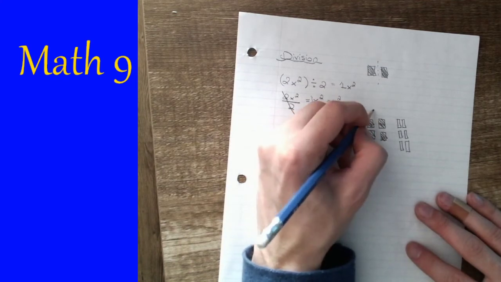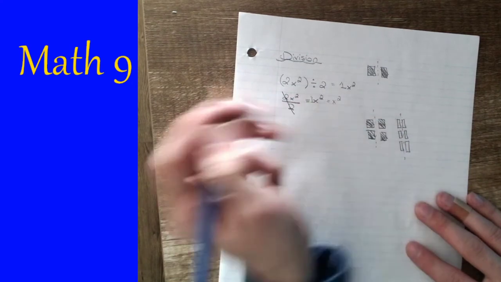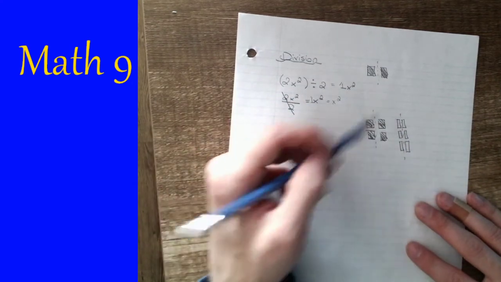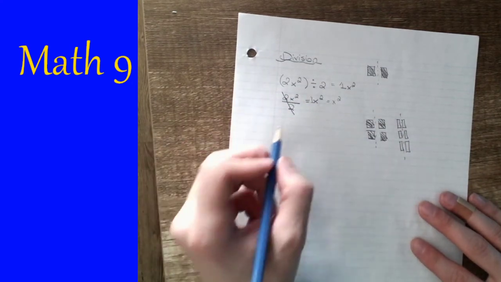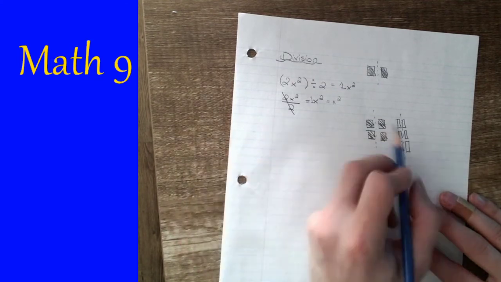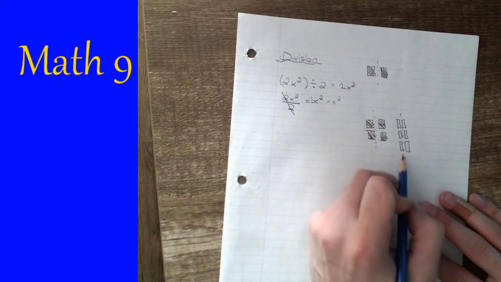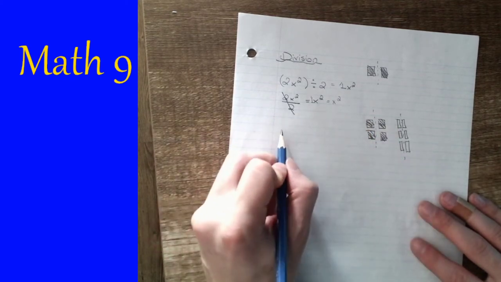Let's also divide that by 2. So I draw the dotted lines to symbolize that division by 2. And well, I can see what I'm going to have in each group. I'm going to have a 2x squared and a negative 3x in each group.